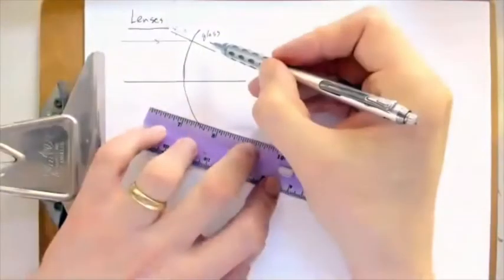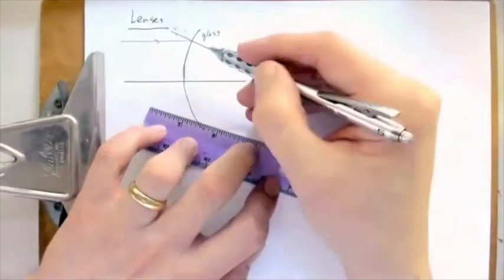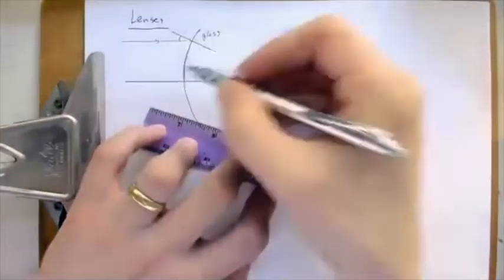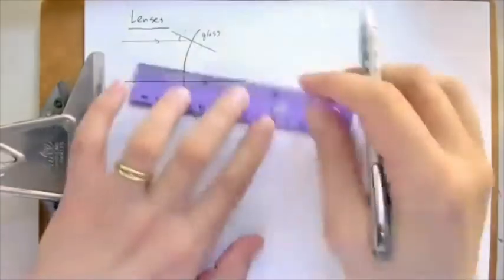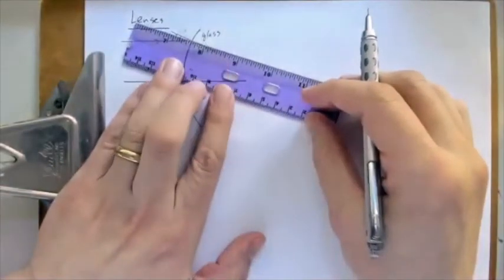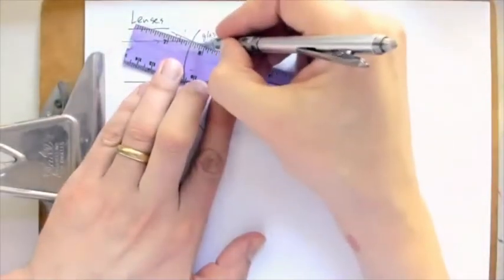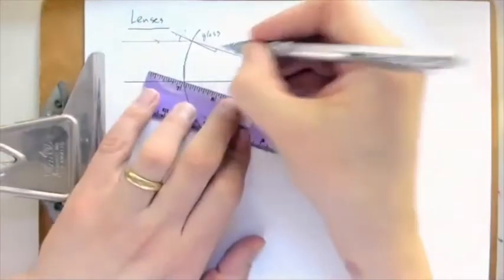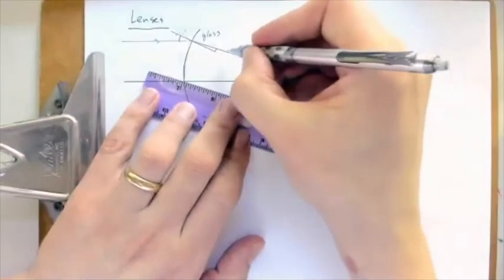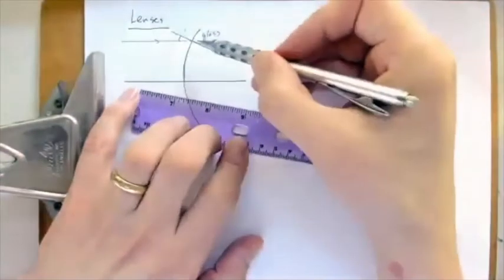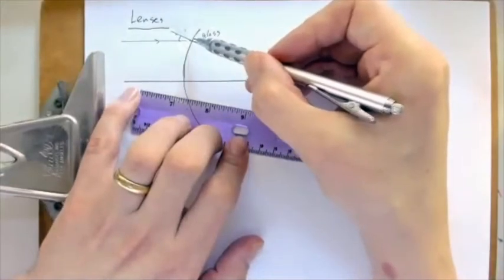So because glass has a higher index of refraction, that means this angle becomes smaller on the other side. So let's just eyeball it. I don't know exactly what it is, but it's just the diagram. Okay, so this angle now is smaller, right? So the light comes this way. This is the normal. So that's for a ray of light that hits this point of the surface.